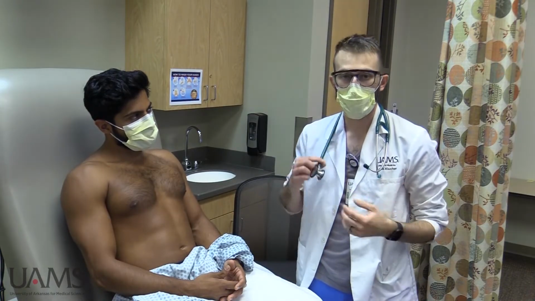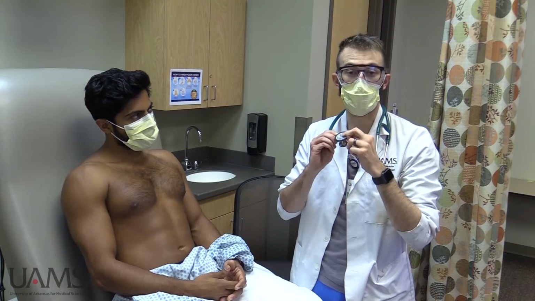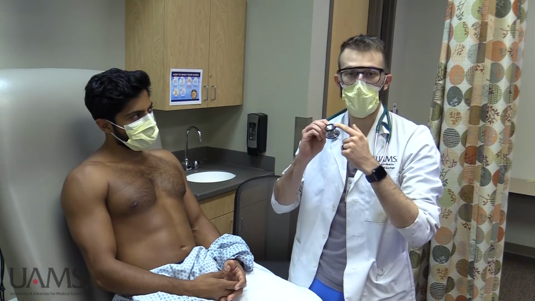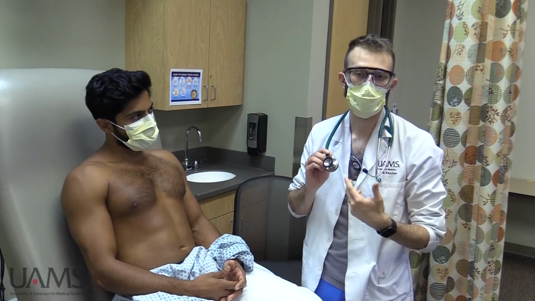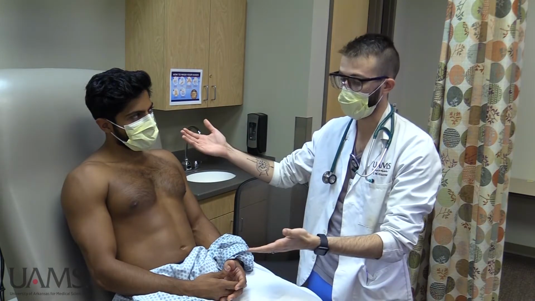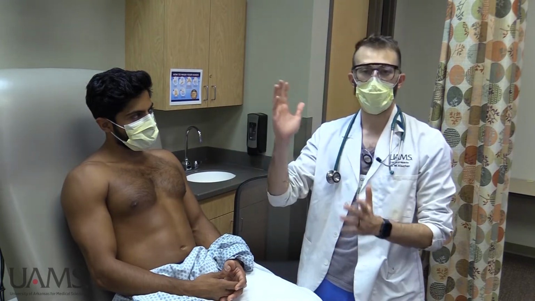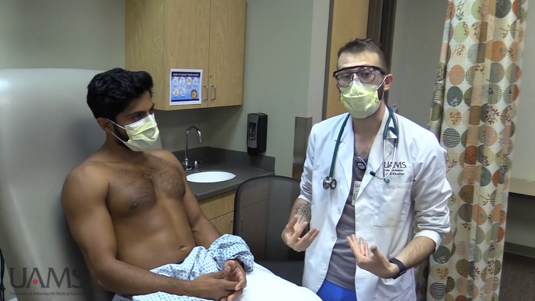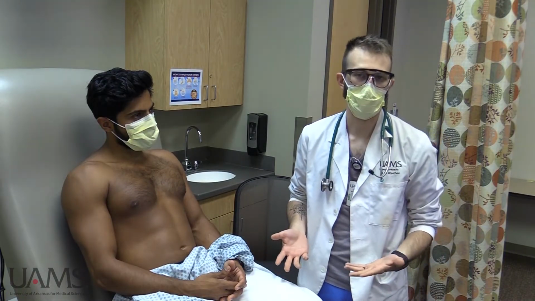And we'll do all of those using both the diaphragm for high-pitched noises, which are better for listening for murmurs, as well as the bell, which is better for the low-pitched sounds such as the 3rd and 4th heart sound. And we'll do that in the 30-degree position, where the patient is kind of lying in the supine region, as well as sitting upright. You can also do it in the left lateral decubitus, as well as leaning forward, but we're not going to do that in this video today.